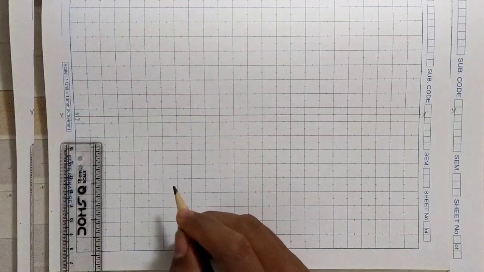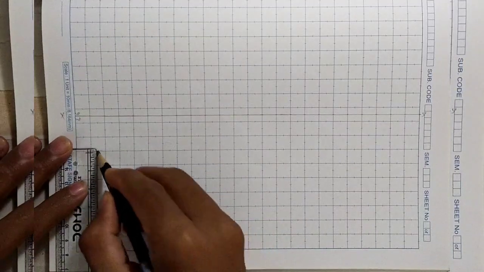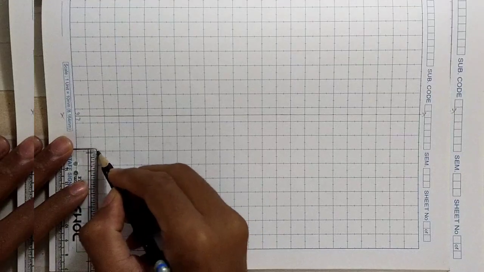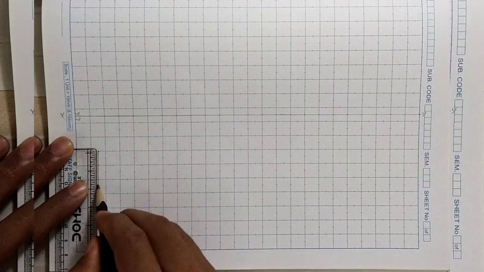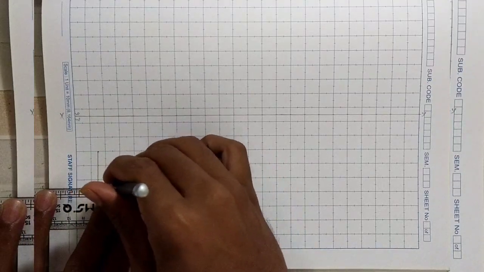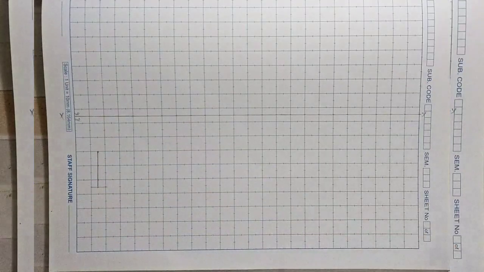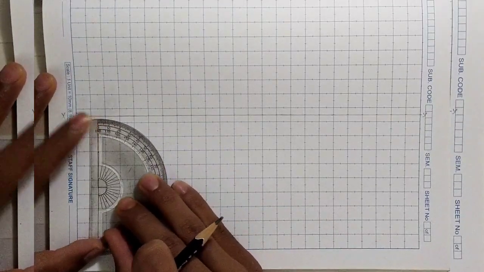The side is 25 and the height is 50. So what I will do, I'll pull a 25 centimeter line like this. Okay, it's proper, and I'll keep it here exactly straight.